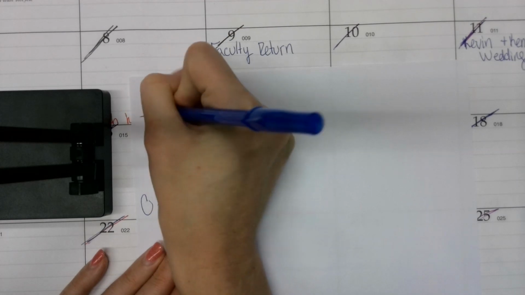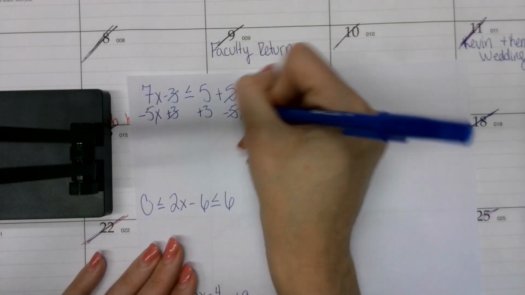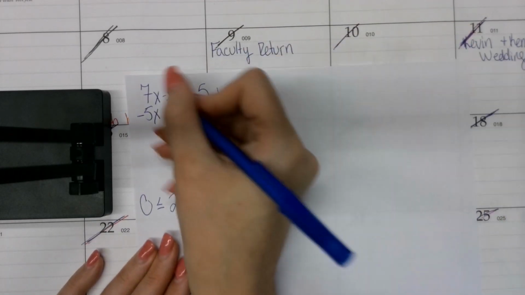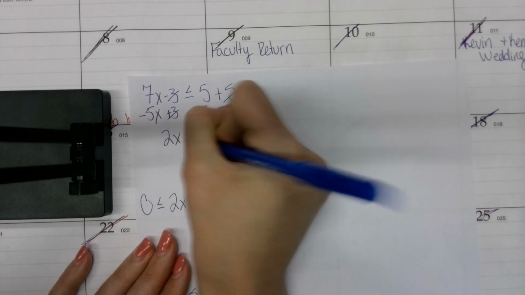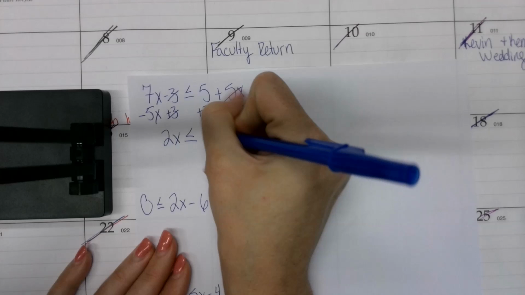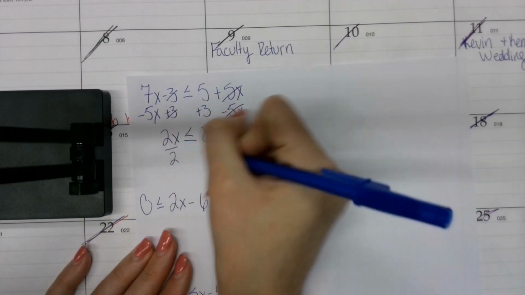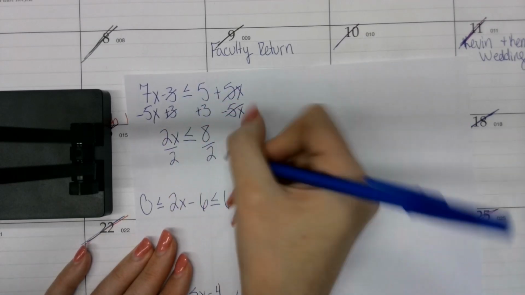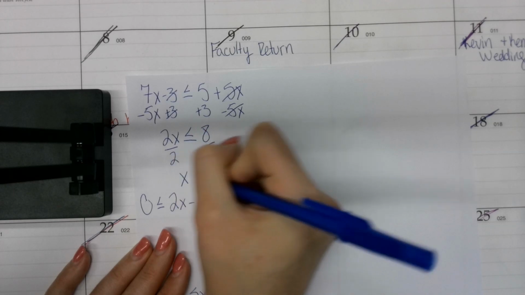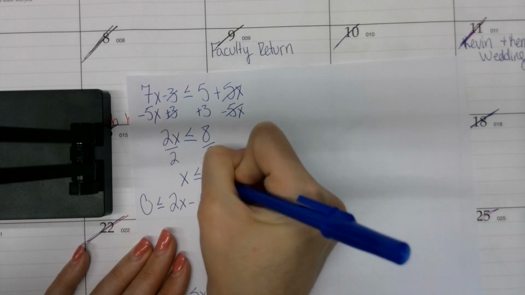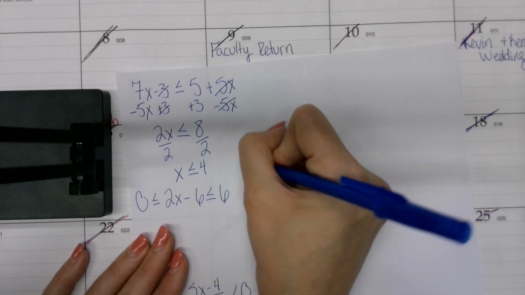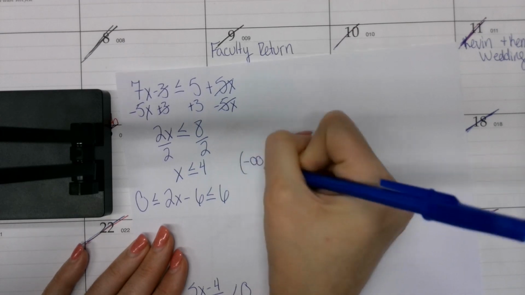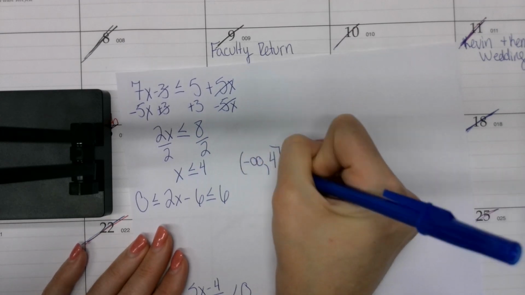But I did not divide or multiply by a negative, so I don't have to change that sign. 7x subtract 5x is 2x, is less than or equal to 5 plus 3 is 8. Dividing by 2 is +2. So x is less than or equal to 4. That would be my inequality. My notation would be negative infinity to 4 with a bracket.